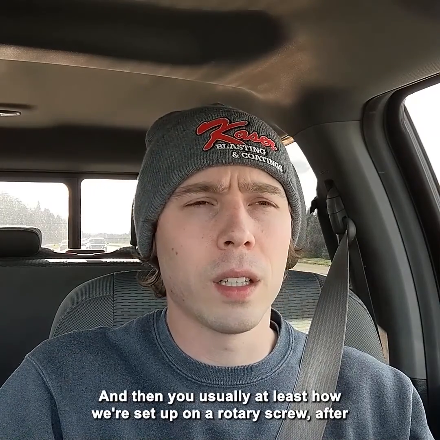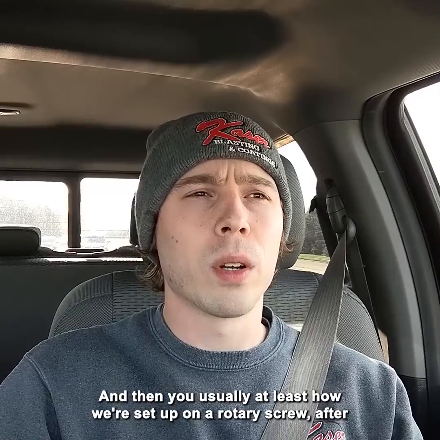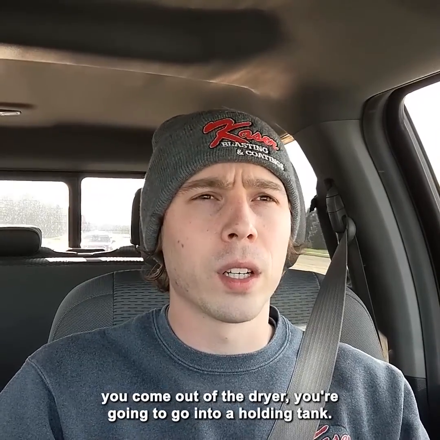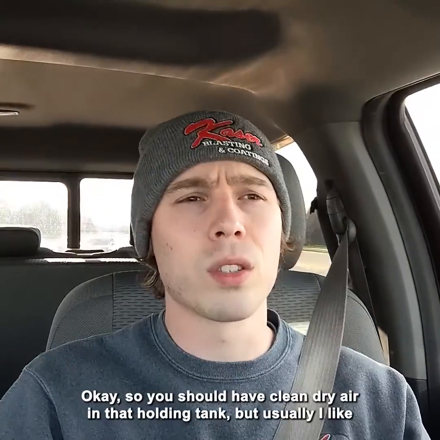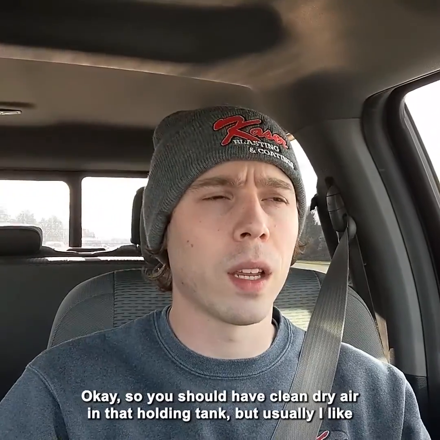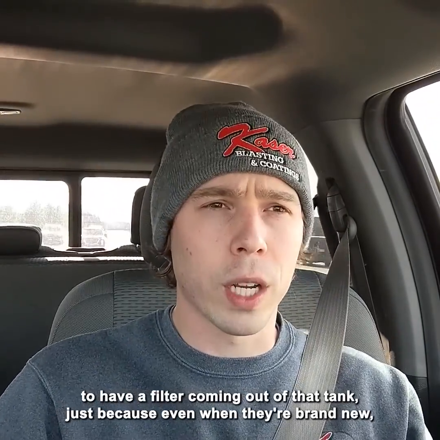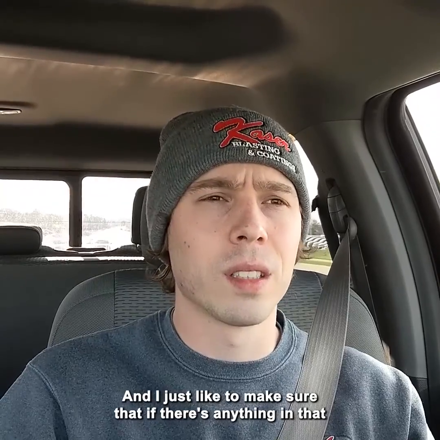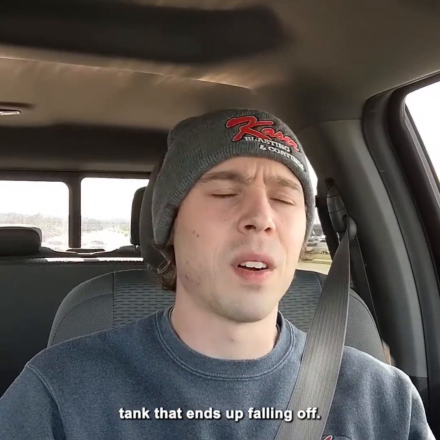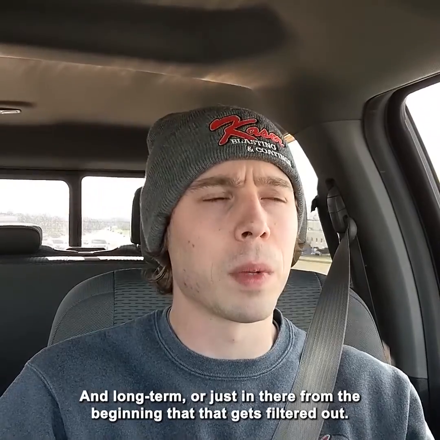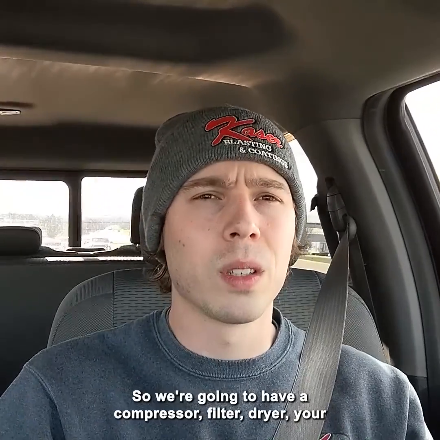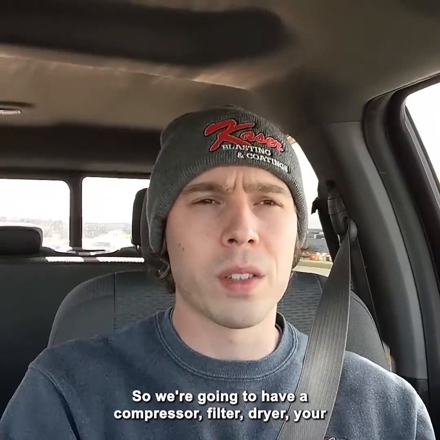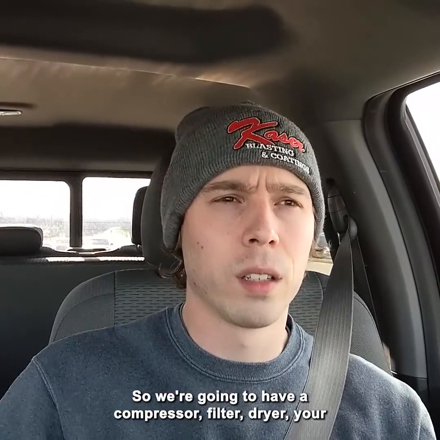And then usually, at least how we're set up on a rotary screw, after you come out of the dryer, you're going to go into a holding tank. Okay, so you should have clean, dry air in that holding tank. But usually I like to have a filter coming out of that tank, just because even when they're brand new, there could be debris and things in it. And I just like to make sure that if there's anything in that tank that ends up falling off in the long term, or just in there from the beginning, that gets filtered out. So we're going to have a compressor, filter, dryer, your tank, and then another filter.